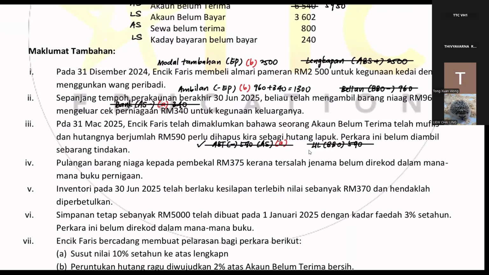Pembekal means supplier, right? It will only buy from supplier. And if you buy from supplier, you are going to pay or receive money. So it is account belum bayar, yes. So whenever see shortcut, if you see pembekal, definitely ABB. If you see pelanggan, definitely ABT. So make a remark here first, ABB. ABB classifikasi LS.